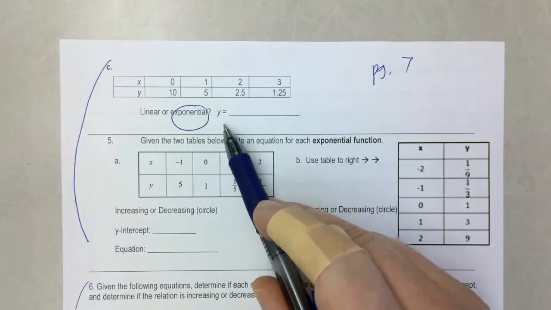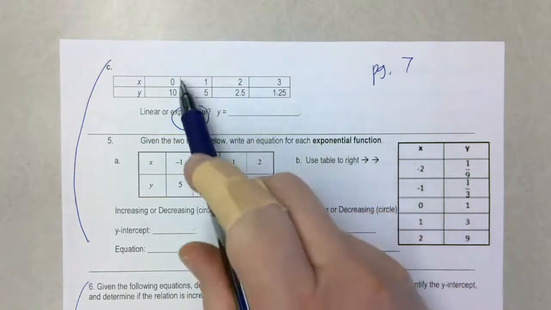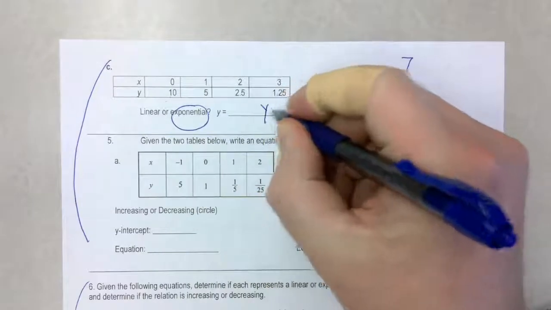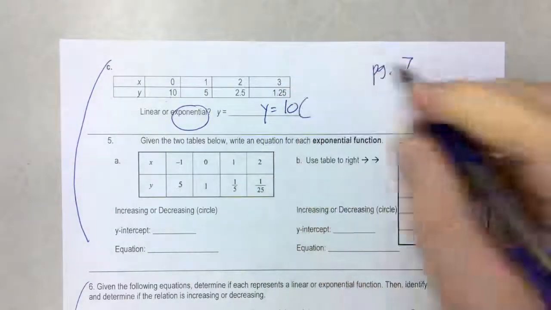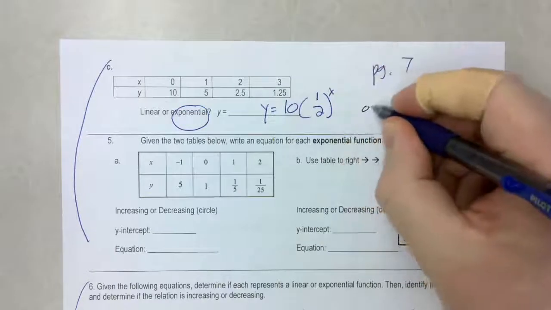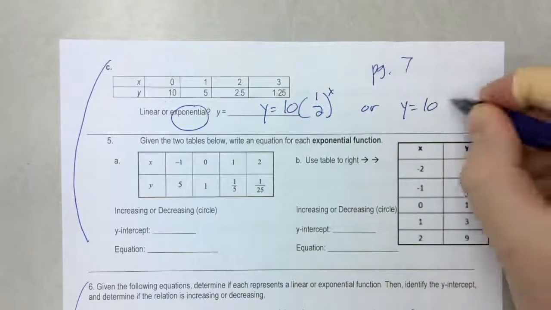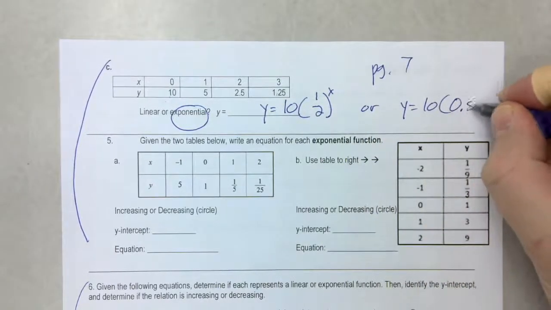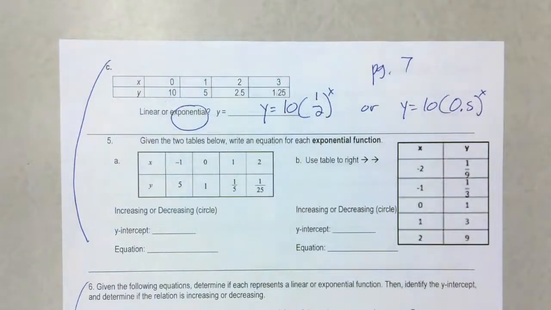So that's going to be y equals, what's my y-intercept? Well, my y-intercept is 10, because that's where the x value is 0. And you can either put 1/2, because everything's being divided by 2, or you can put y equals 10 and then 0.5. They both mean the same thing.